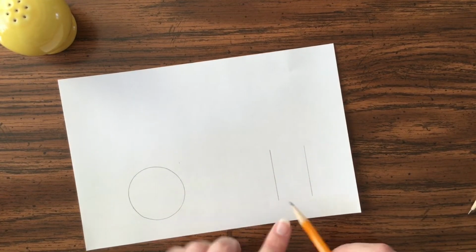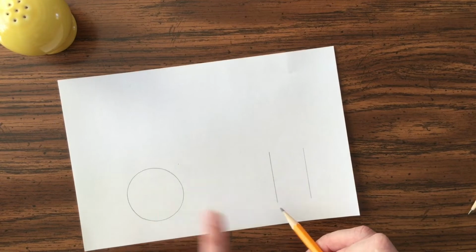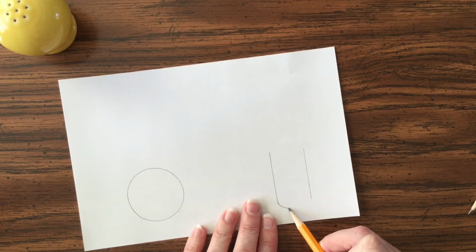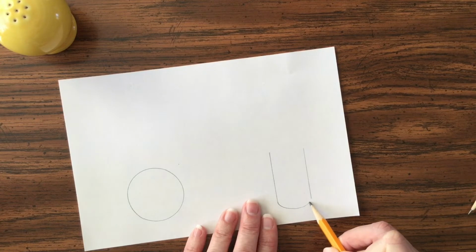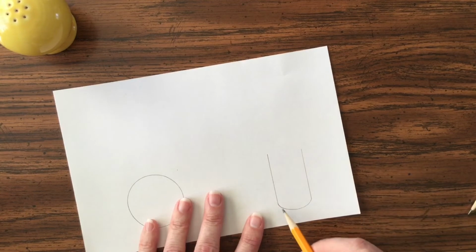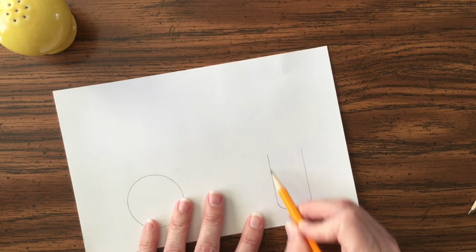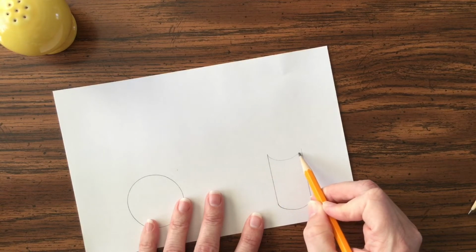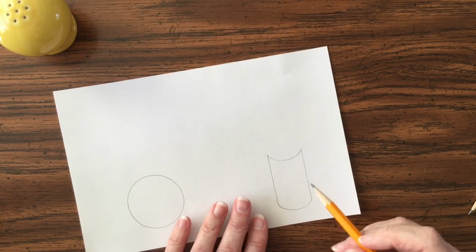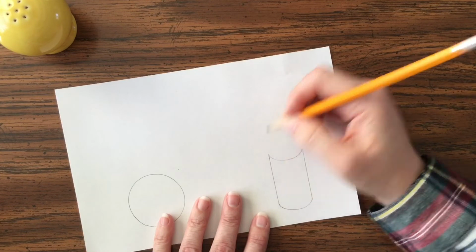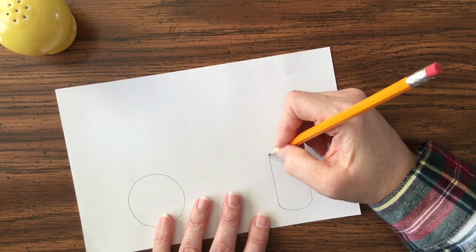Now, to make this look 3D, notice this was a round shape, and now I'm going to make this look round. A cylinder reminds me a lot of a can. And now when I do the top, notice I've got this curve that goes down. I'm going to do the same thing here, trying to match that. I'm going really slow. If it doesn't turn out the first time you do this, then go ahead and just erase it. Practice this maybe before you do your final drawing.